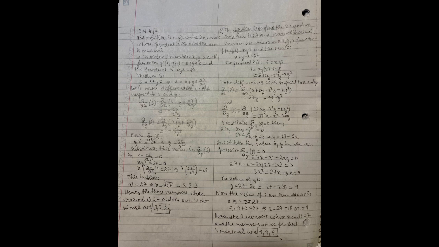The partial derivative with respect to x gives us 1 minus 27 divided by x squared times y. And the partial derivative with respect to y gives us 1 minus 27 divided by x times y squared. So we take the partial derivative with respect to x and set it equal to 0. Then we solve for y. We end up having y equals 27 over x squared.